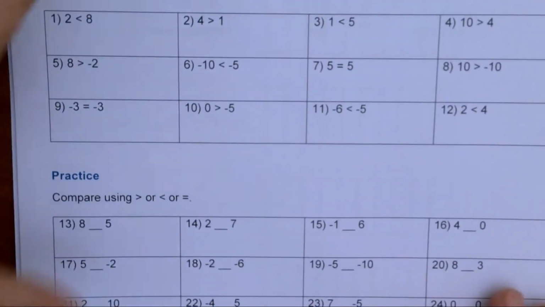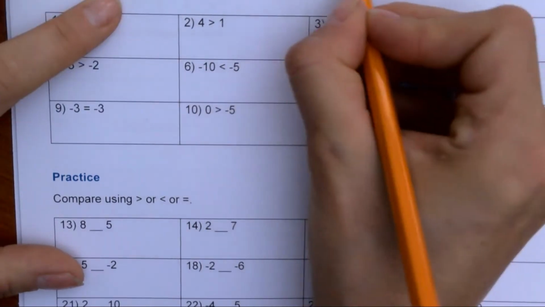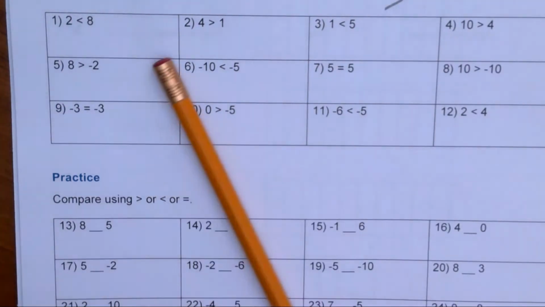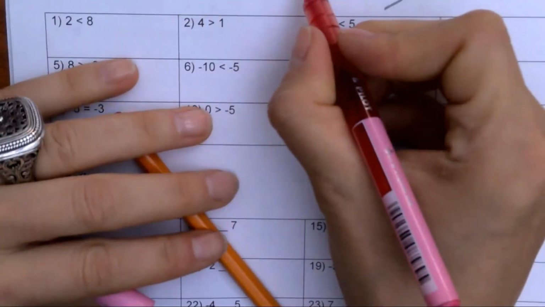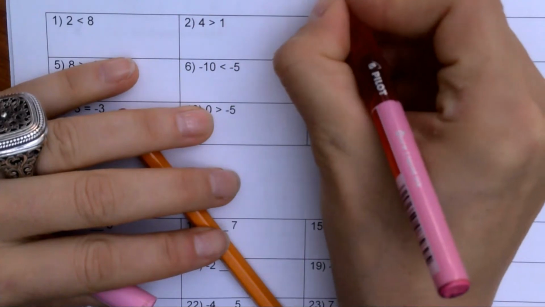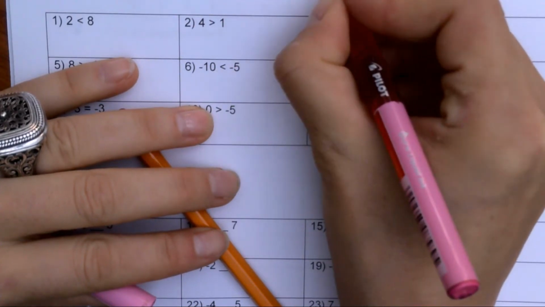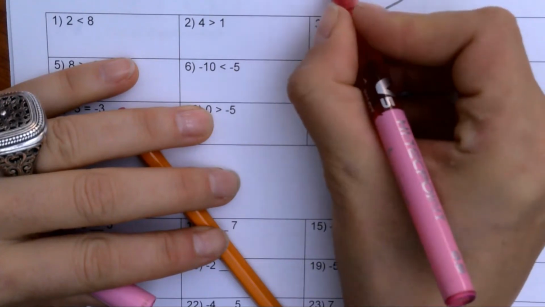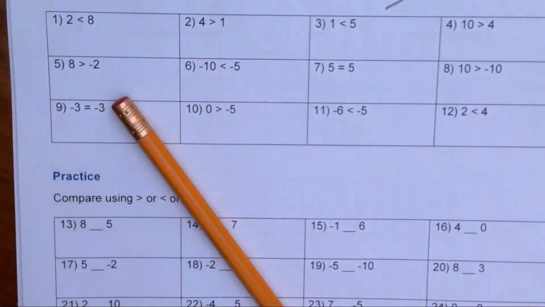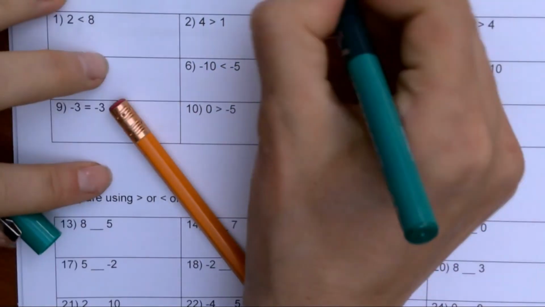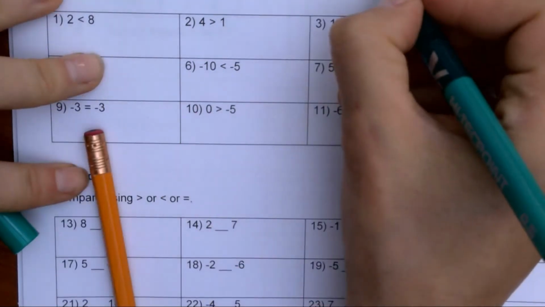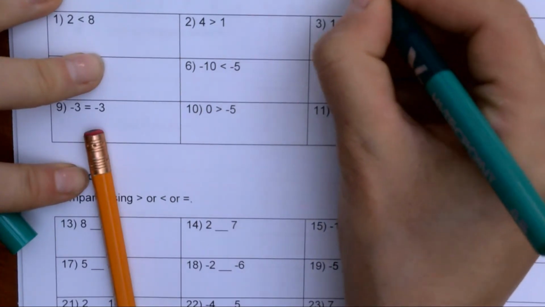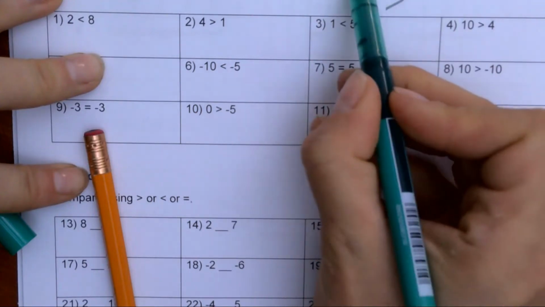Okay, if I read it this way, when I go 2 and then I see the sign, I'm going to touch the smaller side of the sign first. So I go 2, and because I'm touching the smaller side of the sign, I say 2 is less than 10. Okay, but if I'm going to read it this way, I say 10 first, and then I touch the bigger side of the sign first. So I go 10 is bigger than 2.